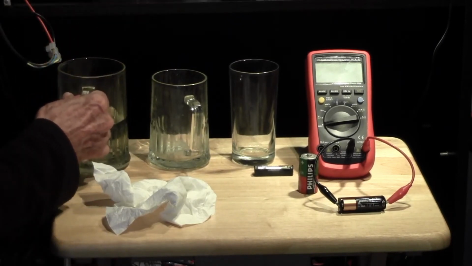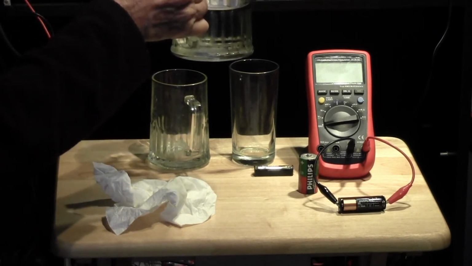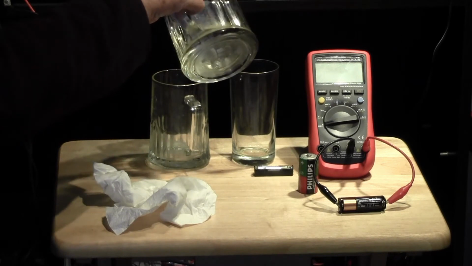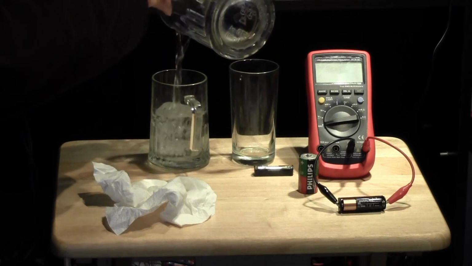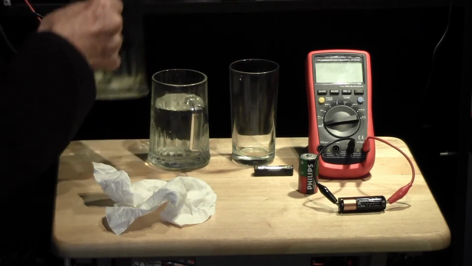I put energy into the water in this glass, and the energy causes the water to fall under gravitational force into that glass.